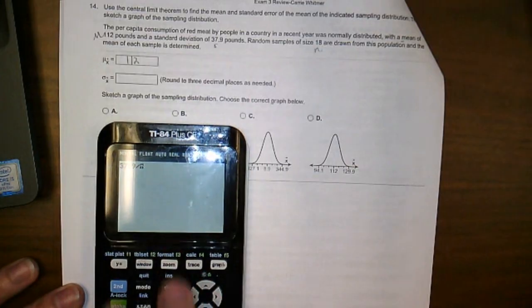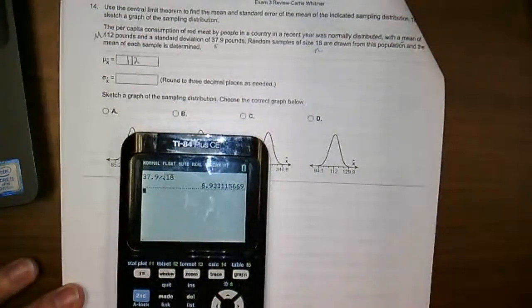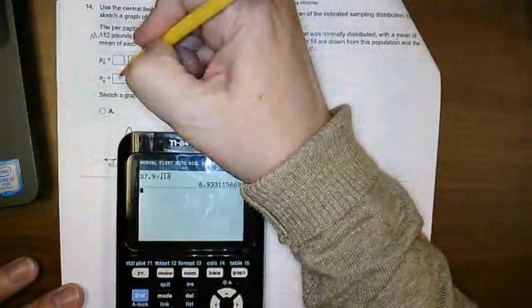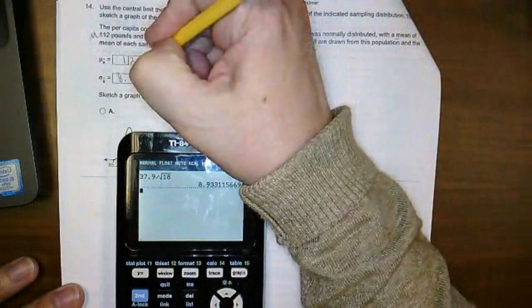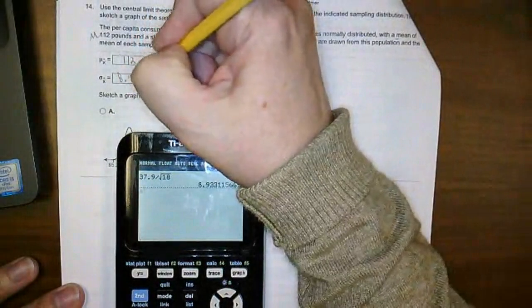Our mean of our sample means is 112. And then our standard deviation of the sample means is going to be 37.9 divided by the square root of n. And this one wants the 3 decimal places, so 8.933.